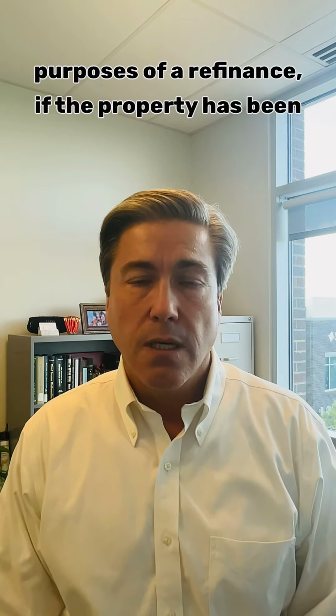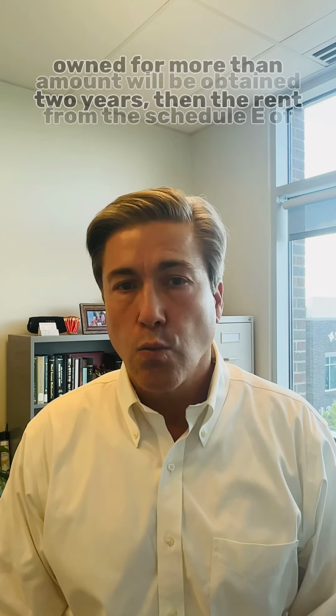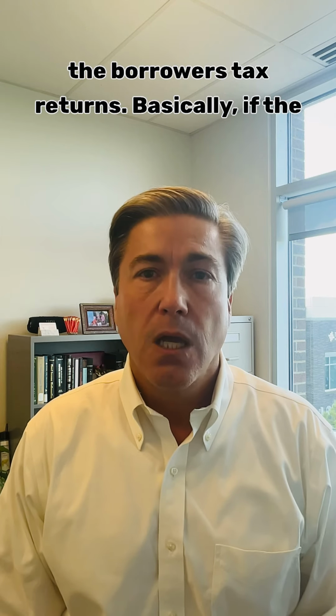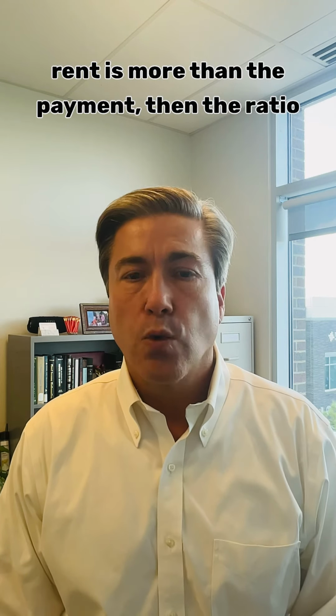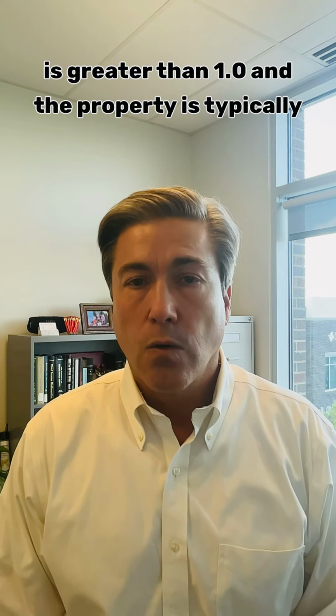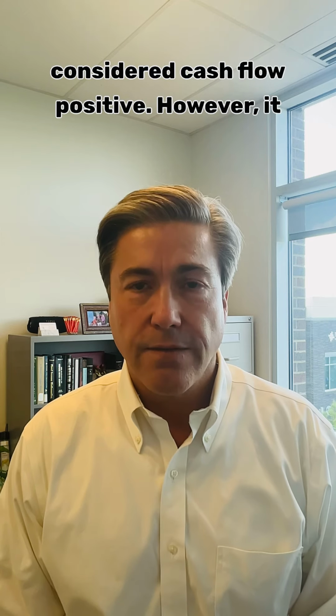For the purposes of a refinance, if the property has been owned for more than 2 years, then the rent amount will be obtained from the Schedule E of the borrower's tax returns. Basically, if the rent is more than the payment, then the ratio will be greater than or equal to 1, and the property is typically considered cash flow positive.